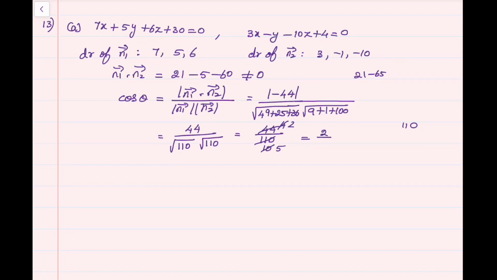So the answer is 2 divided by 5. Therefore, theta is equal to cos inverse of 2 divided by 5. This is the angle between the two given planes.